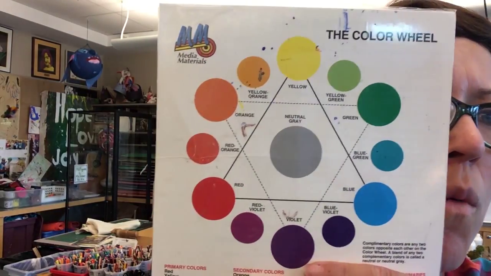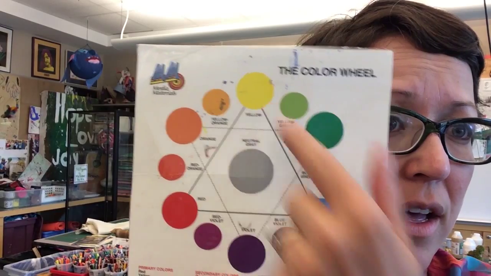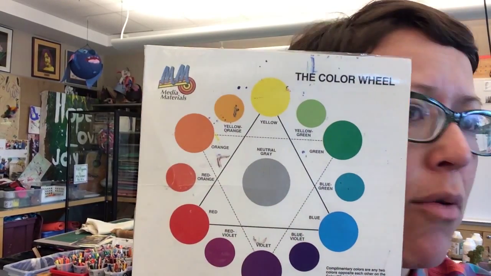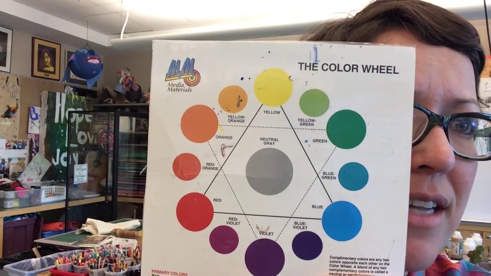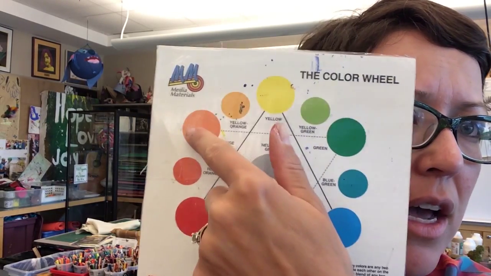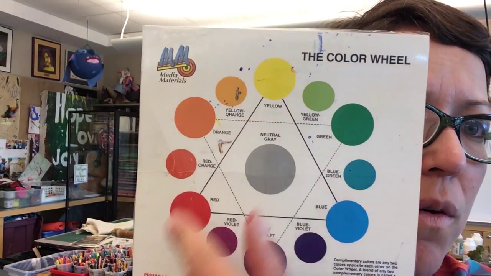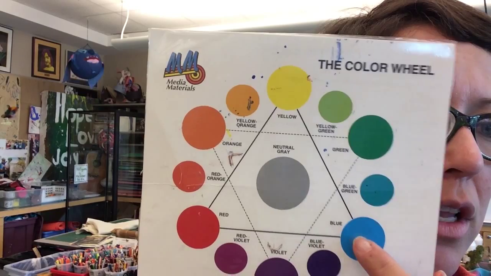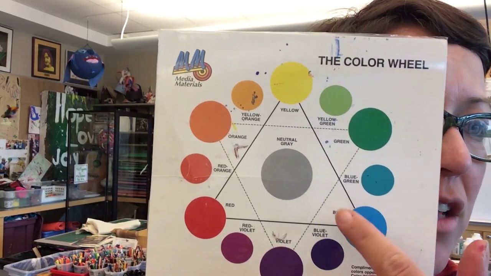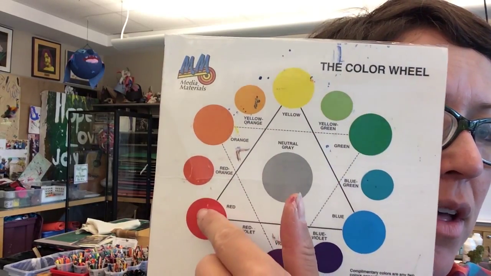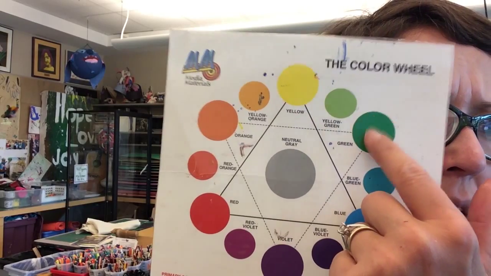So here we go. When we're looking at the color wheel, if we look here, here, and here, we have primary colors. And those colors are the ones that make all the secondary colors, which are here, here, and here. So our primary colors are yellow, red, and blue. And what is in between these colors, right? Because this is a triangle.